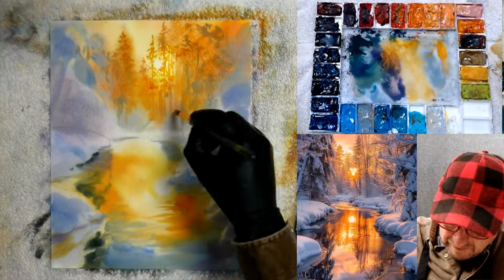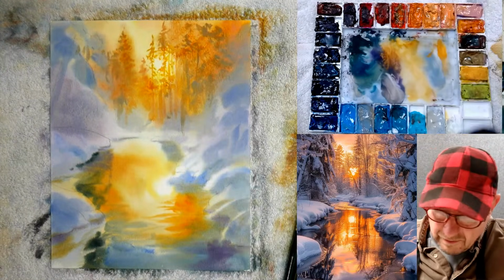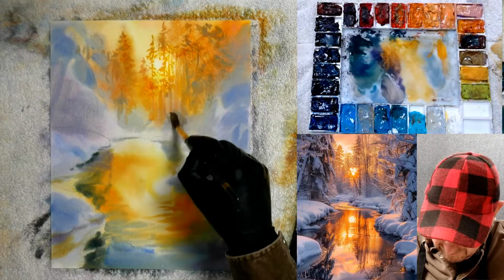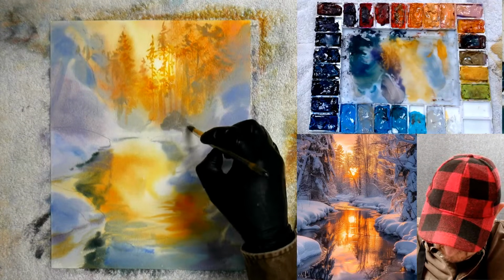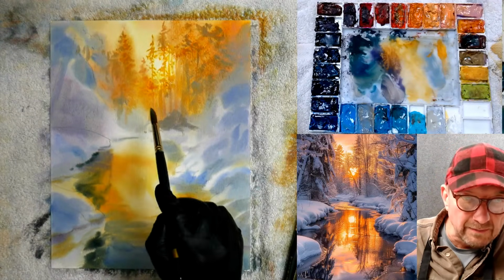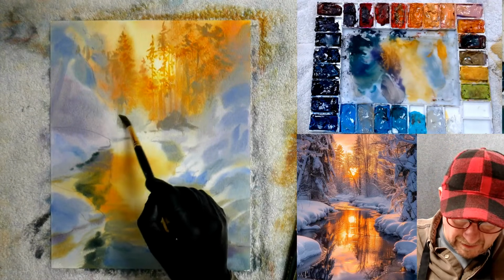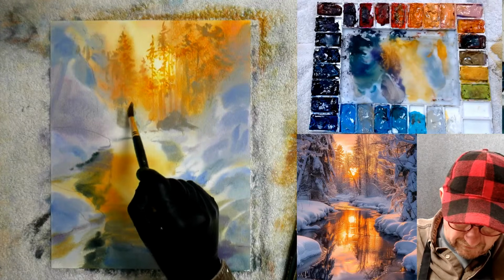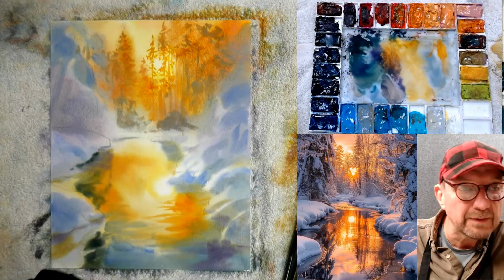Let's see, this can be a little bit darker. Take a little bit darker purple over here. You really got to watch how much water you got in your brush, because I could easily make watermarks really quickly, because this paper is very damp.